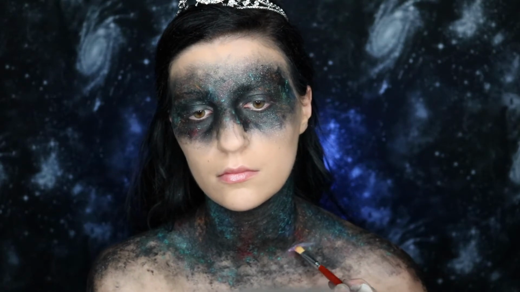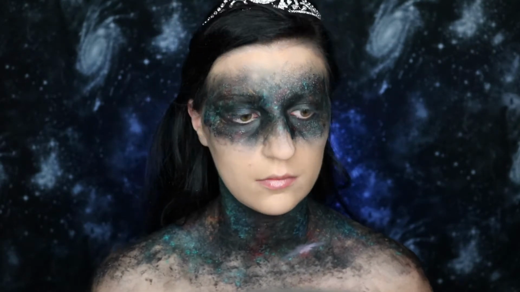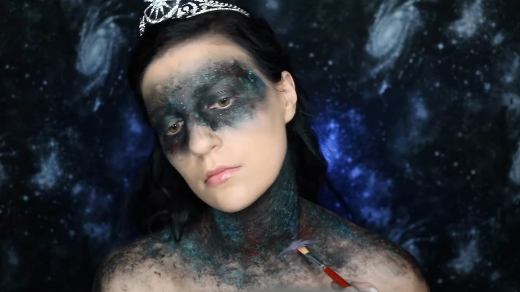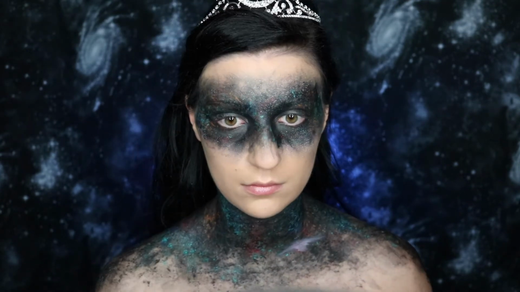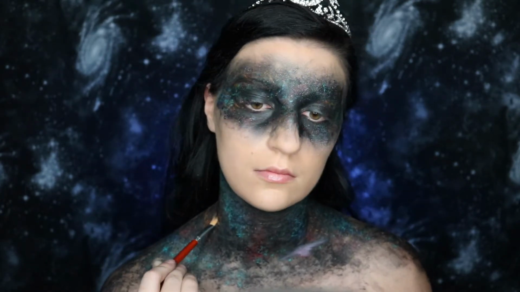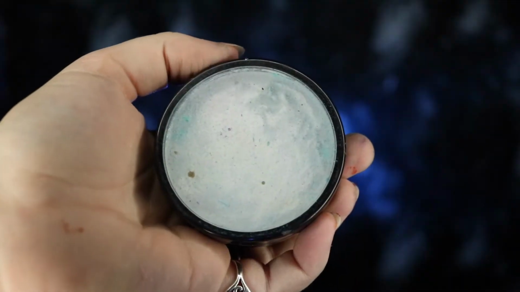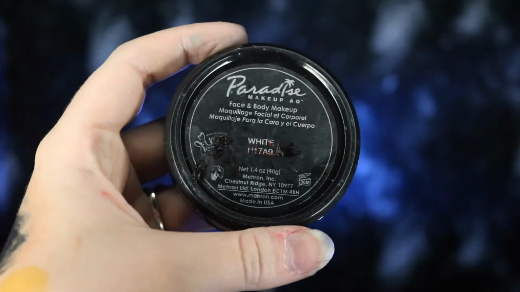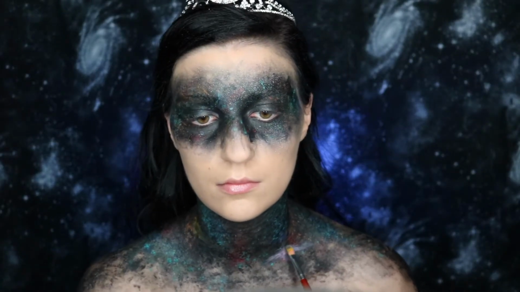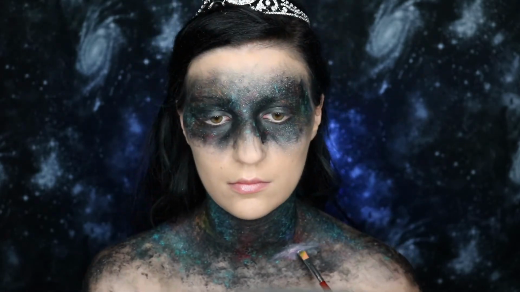Next, I'm taking my Graftobian Pro Paint in Tickled Pink, and I'm going to be creating a tiny little galaxy amongst my bigger galaxy, and I'm just going to be lightly spreading out my brush, creating a nice blur effect. I'm also going to be taking a little bit of my Mehron Paradise paint in white and just brightening up the very center of my little galaxy.